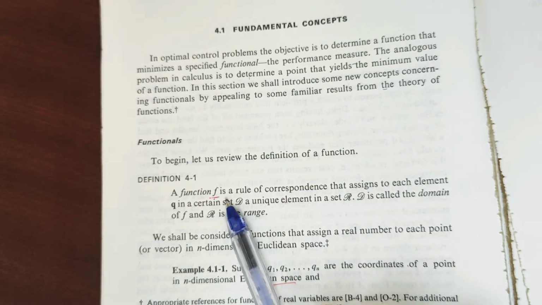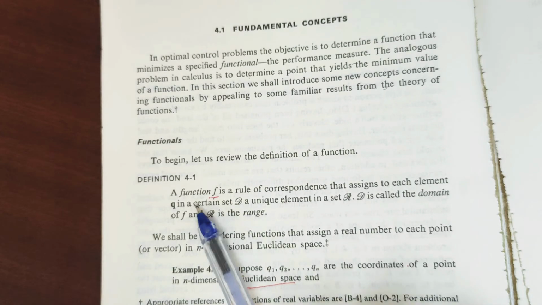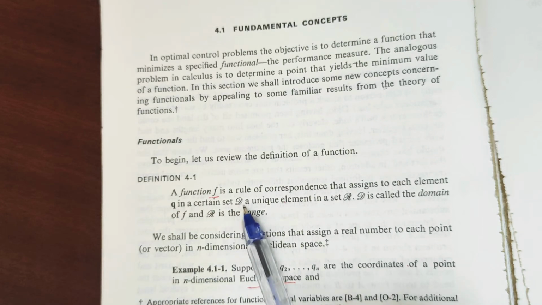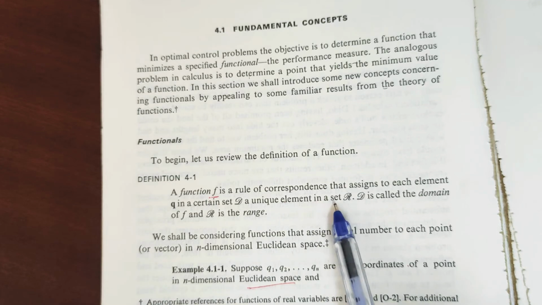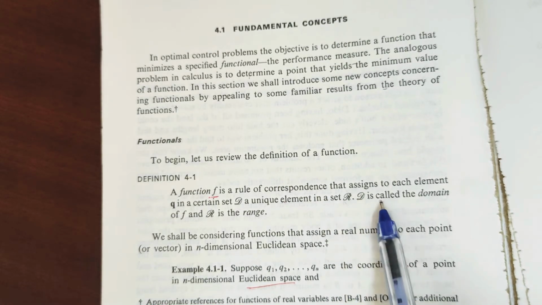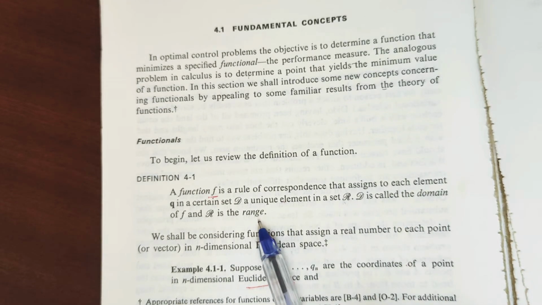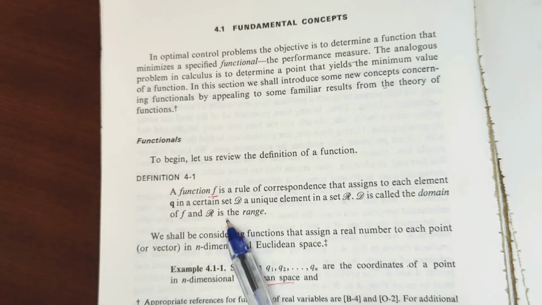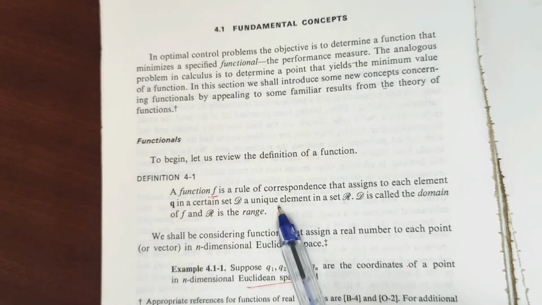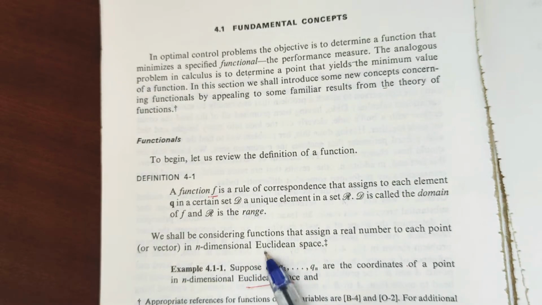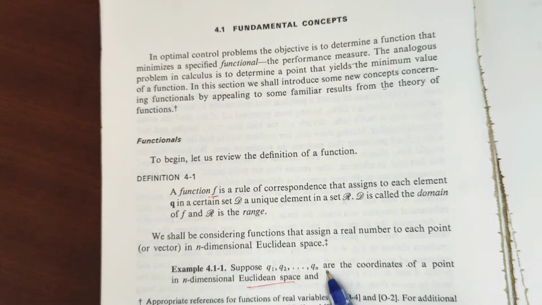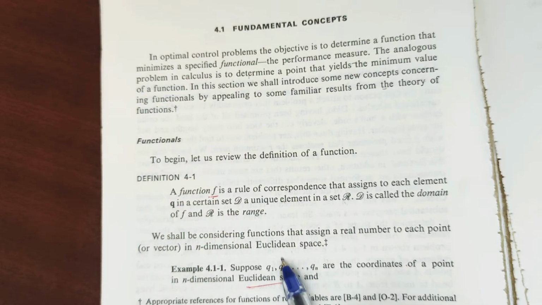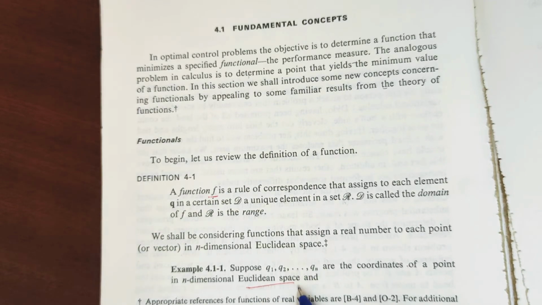If f is a function, it has elements q1, q2, q3, that is q number of elements in the set D, the domain, mapping to the range R. F is a function having values q1, q2 in the domain D and in the range R. Suppose there are n Euclidean space coordinates, q1, q2 up to qn, the coordinates of a point in a Euclidean space. This is what we call a function.